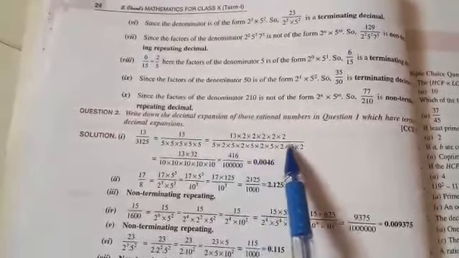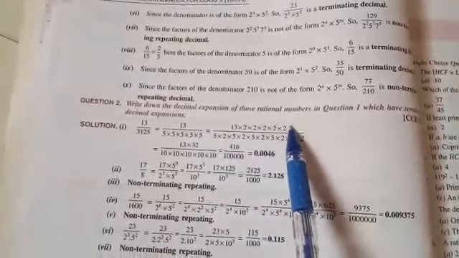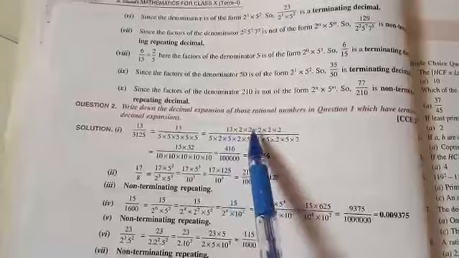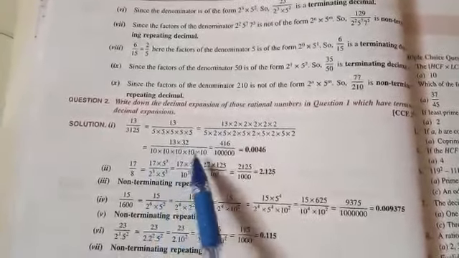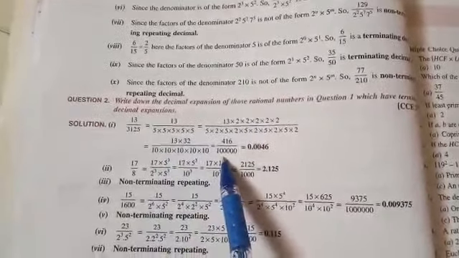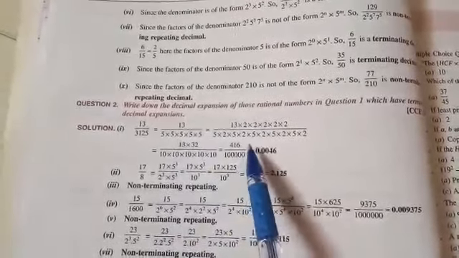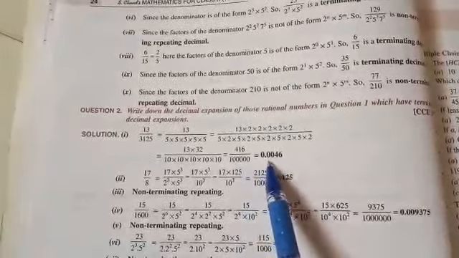Whatever I multiplied, you have to multiply the same in the numerator. So you get 13 into 32 divided by 10 into 10 into 10 into 10 into 10, that is 1 lakh. So 416 divided by this, you will get 0.00416.